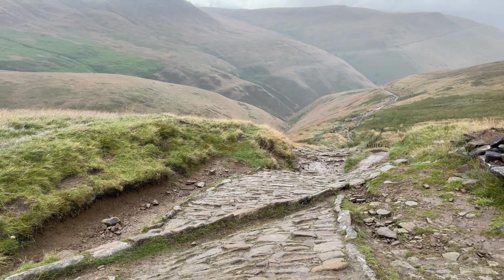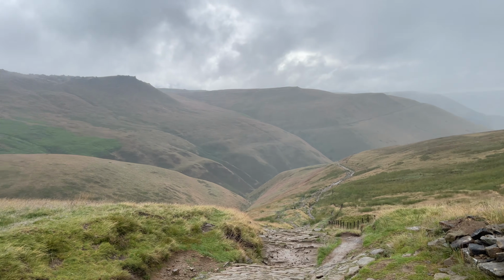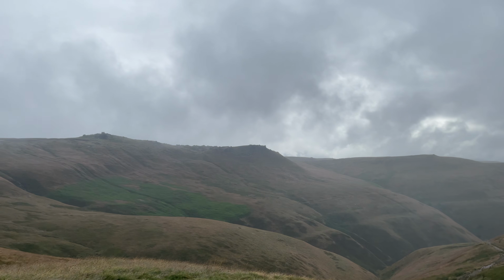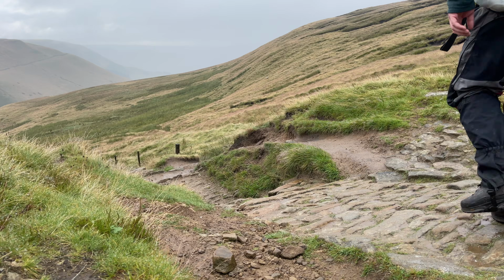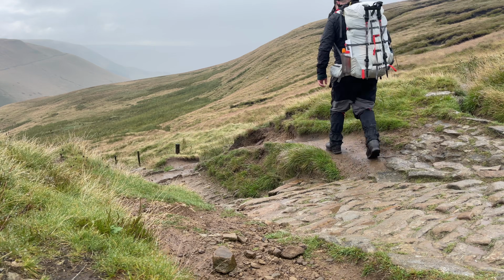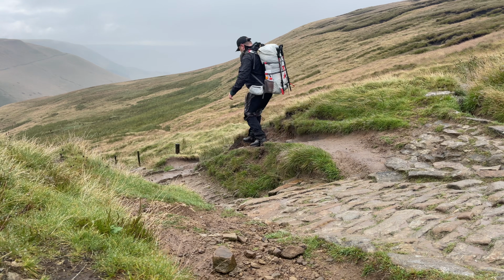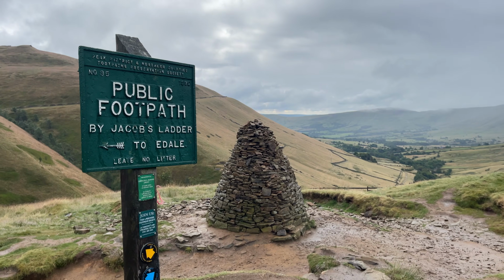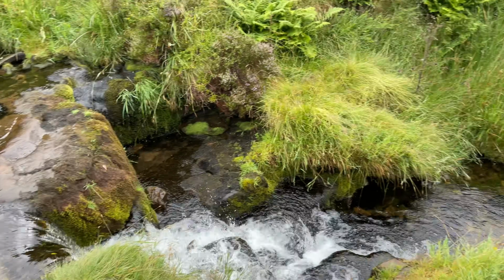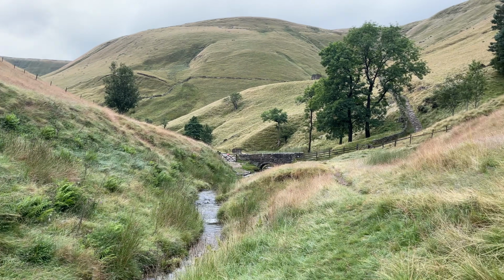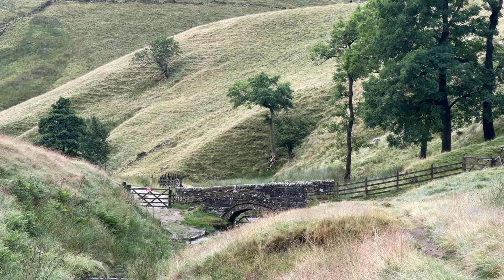Dropped lucky again with the conditions, haven't I? Perfect. This is the top of Jacob's Ladder. So there's the path down, and that right in the centre there is the edge I was pitched up last night. At the bottom we've got all these lovely little waterfalls and the old pack horse bridge.